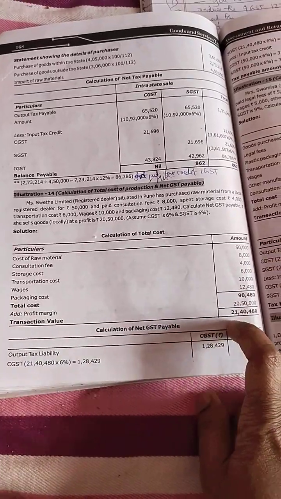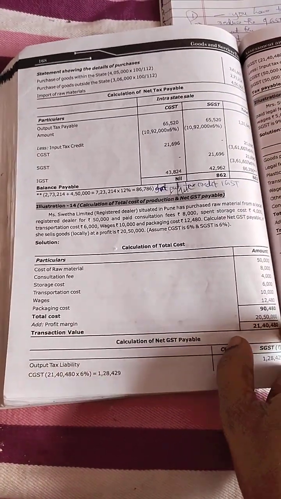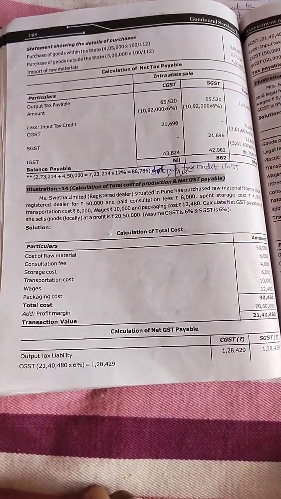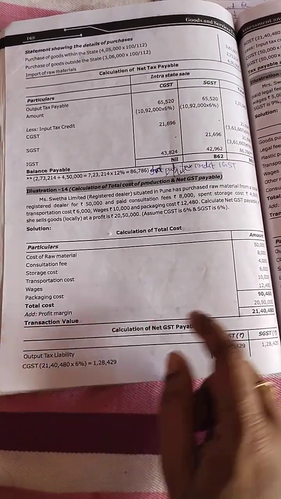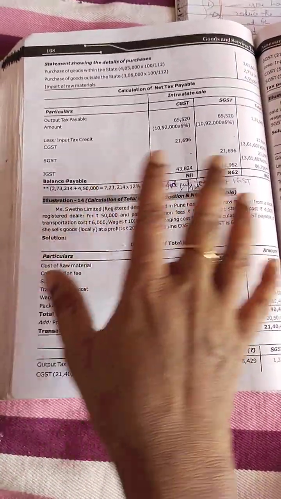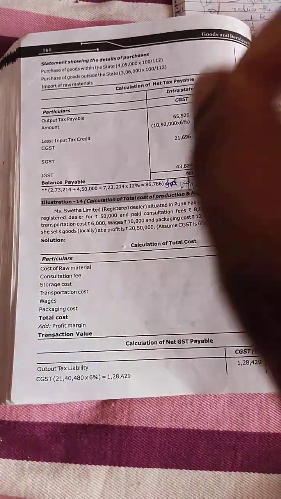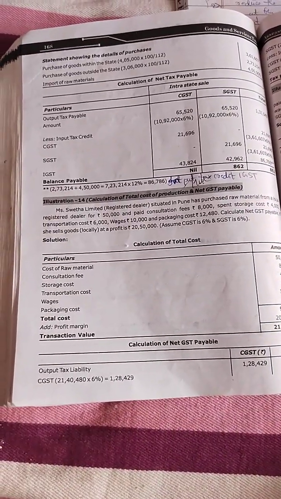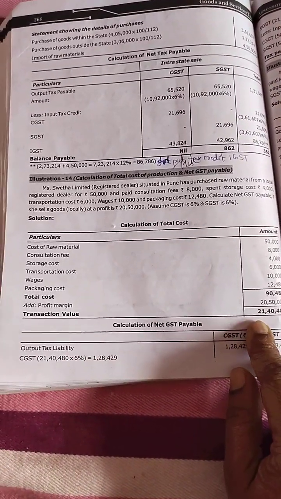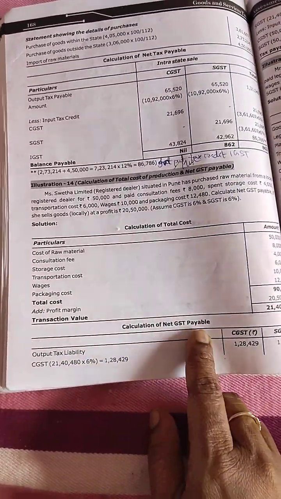So now based on your transaction value only you are able to calculate what is called as your output tax liability. So this is what is your exact sale amount, girls. Okay, so output tax liability is calculated on the sale amount. So you have to calculate taking into consideration this transaction value only, because in this problem nowhere it is given that the goods were sold at this particular cost, but rather they have given you all the details in order to calculate the selling cost, isn't it? So that is nothing but your transaction value. Alright, so now we have arrived at what is called as a transaction value, and that is 21,40,480. Then now you have to calculate your net GST payable.